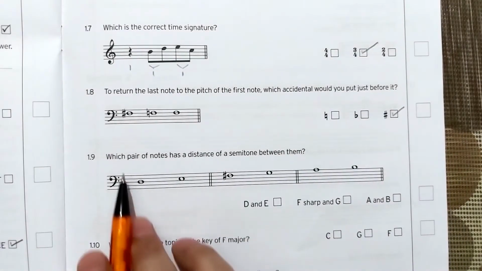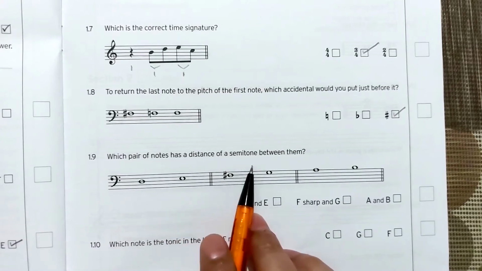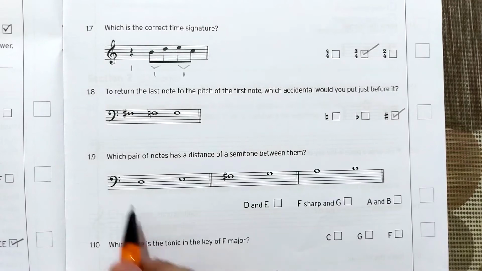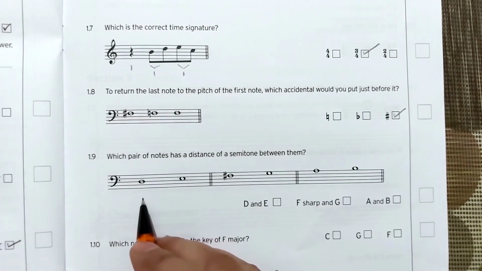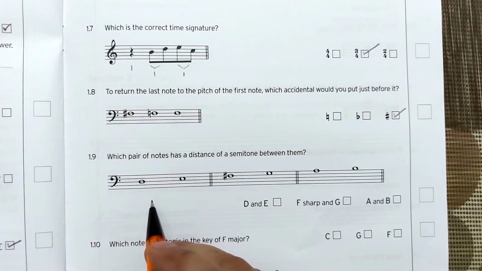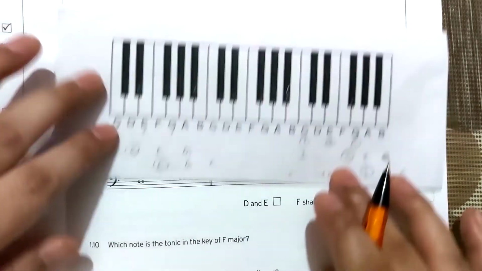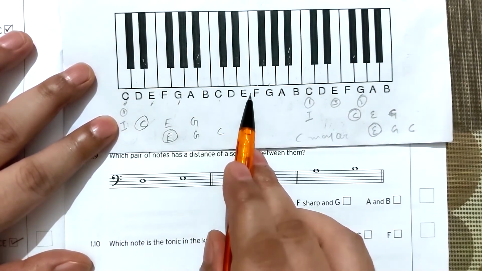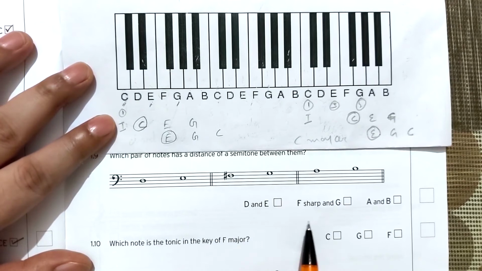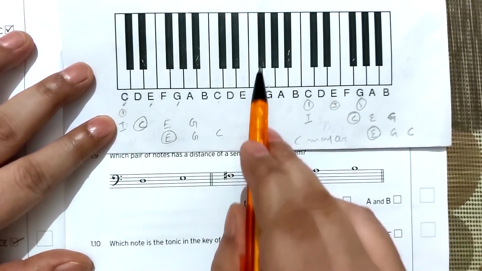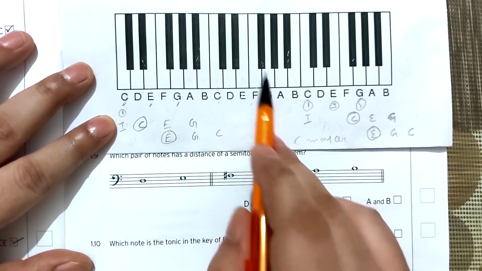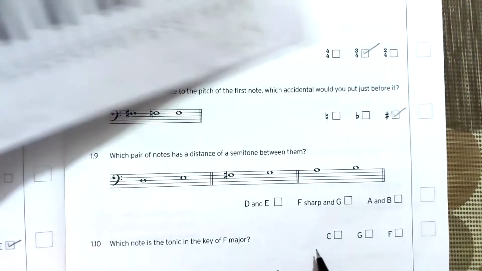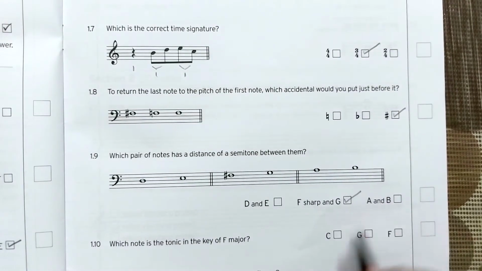Now the next is which pair of notes has a distance of a semitone between them. We have to find out which one it is. From D to E, let's find out with the keyboard. It will be easier for you to understand. You can write it down also. So D to E, we know this is 2 semitones. From F sharp to G, yes, this is the distance of a semitone, and A to B is again 2 semitones. So the correct answer is F sharp and G.